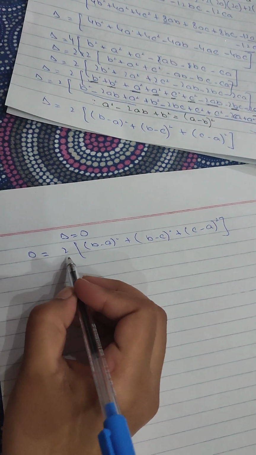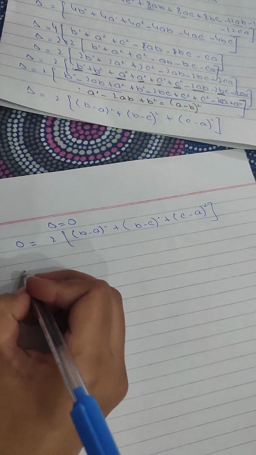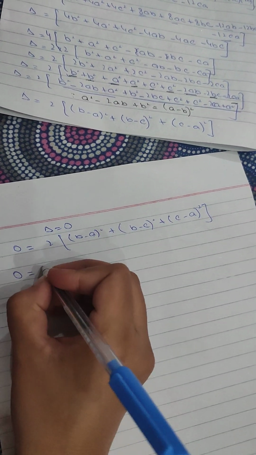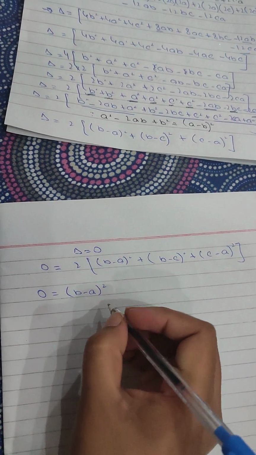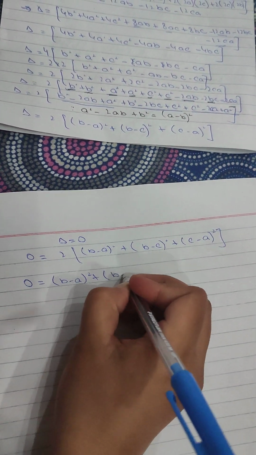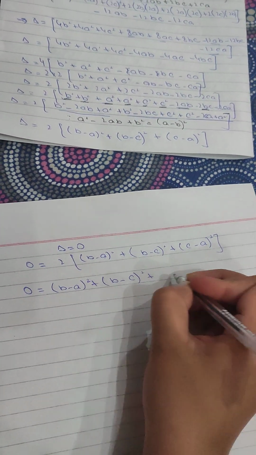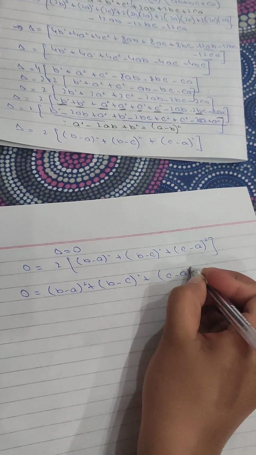Because of 0, this 2 will be divided by 0, it will be 0, so ignore the 2. Now it is b minus a square plus b minus c square plus c minus a square.